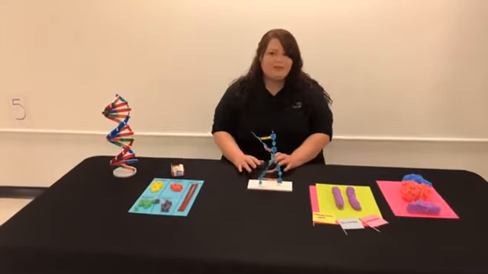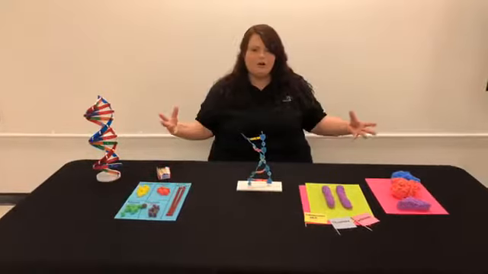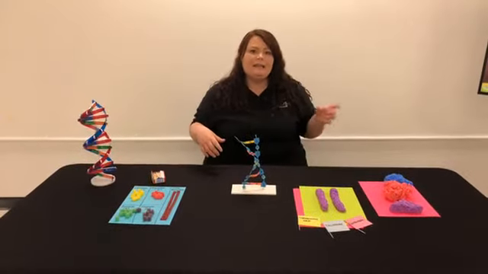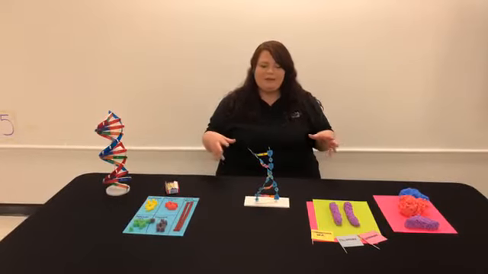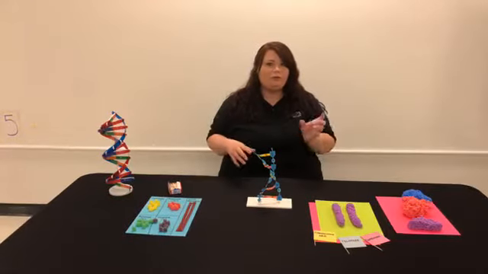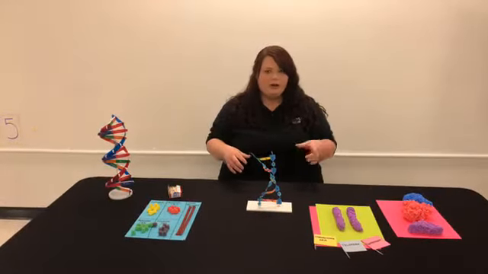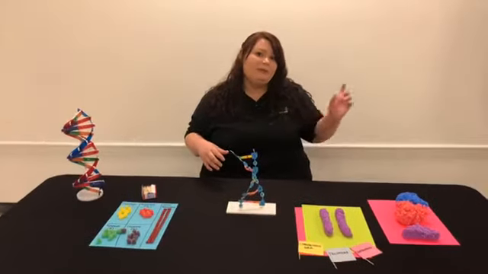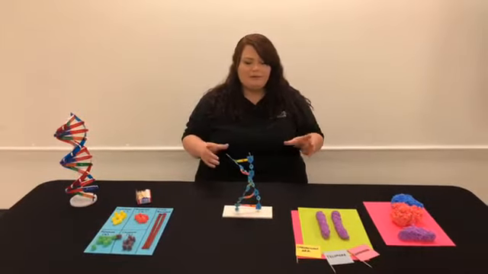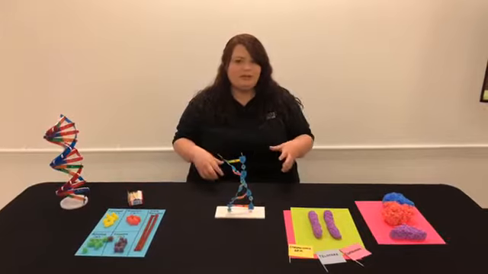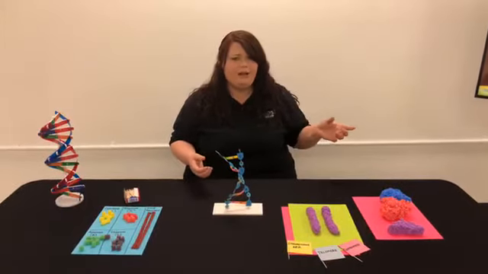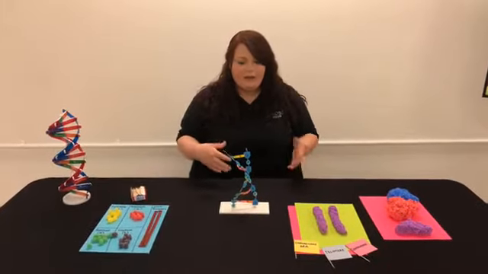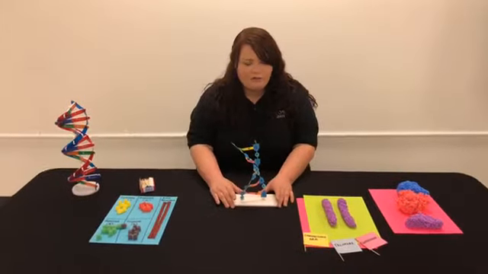So DNA, as you may have heard of, it's a big word that stands for deoxyribonucleic acid. So sounds pretty big, right? But if you break it down, ribo just means sugar. Deoxy means without oxygen. So deoxyribose just means that the DNA molecule has a sugar that has one less oxygen in it. So let's start looking at the structure of our DNA.